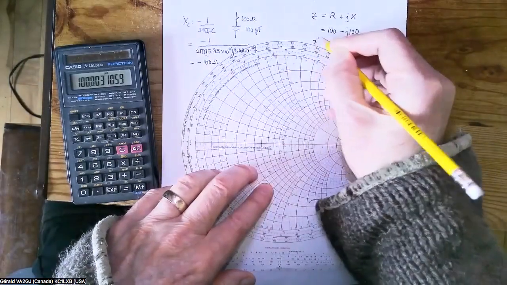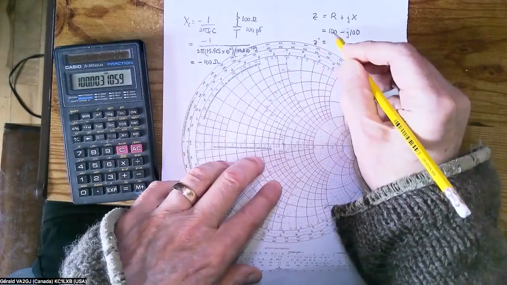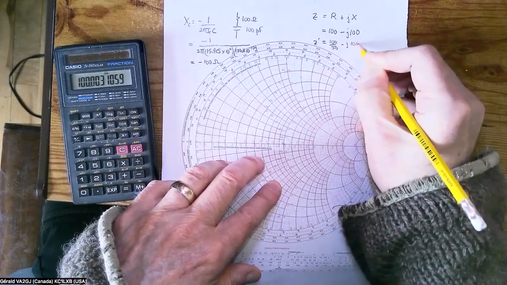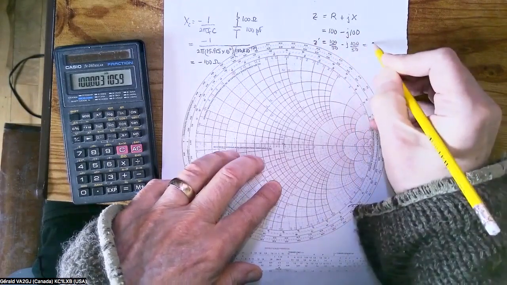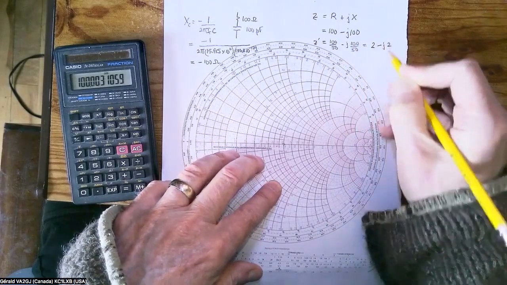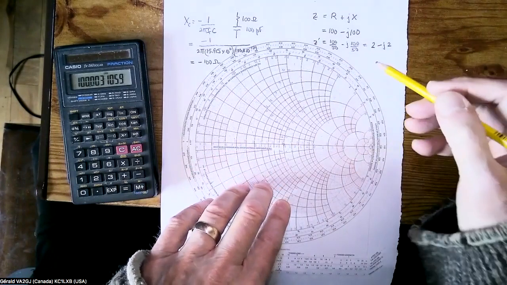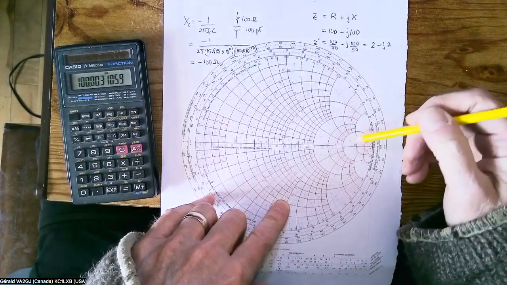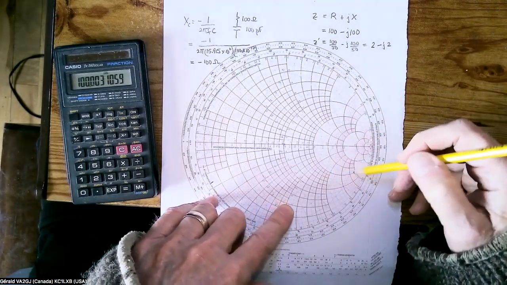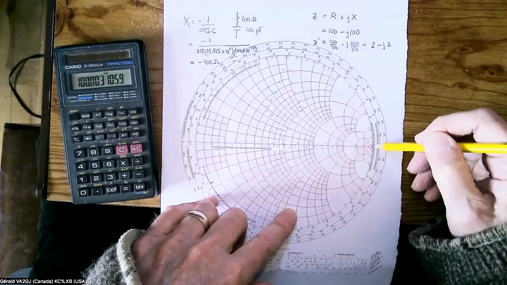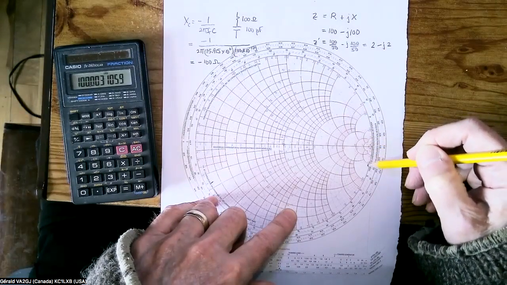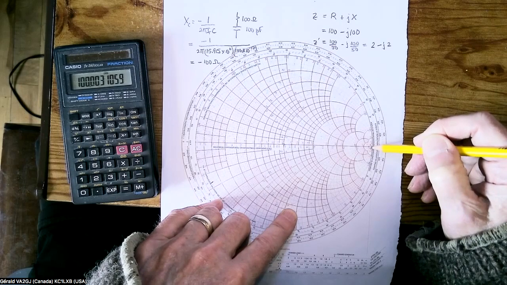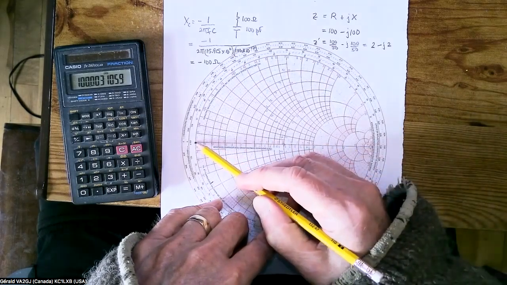So I normalize by dividing through by 50. So 100 divided by 50, minus J, another 100 divided by 50 gives 2 minus J2. So we're looking for the intersection of a resistance of 2 with a reactance of minus 2. The resistance is located on these circles where this point corresponds to a resistance of infinity, and by the way, this point here corresponds to a resistance of 0.